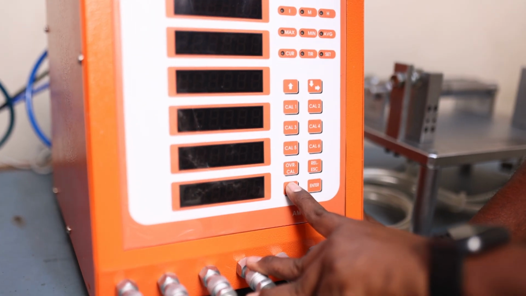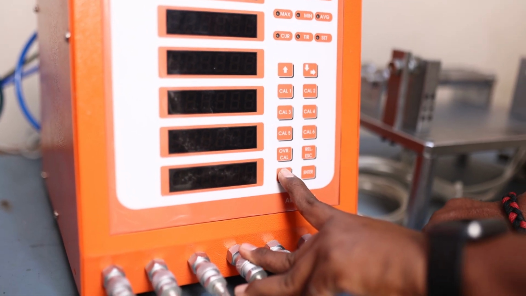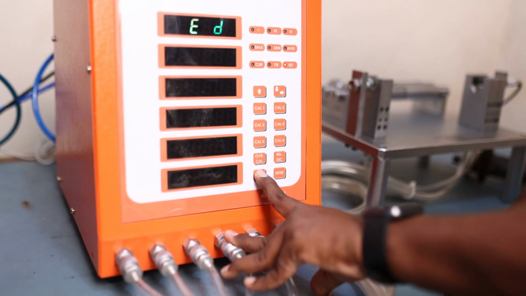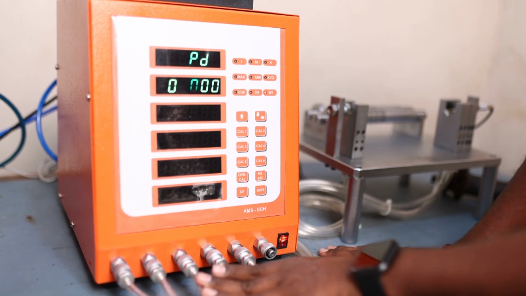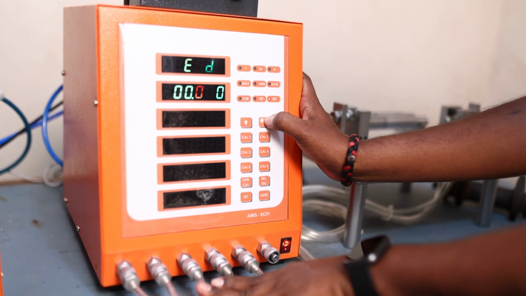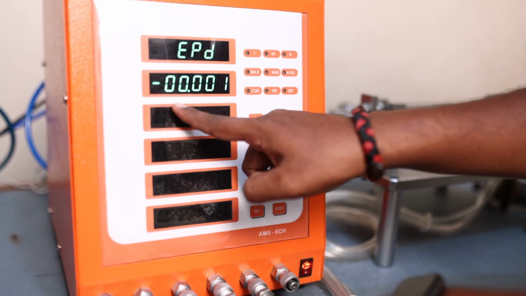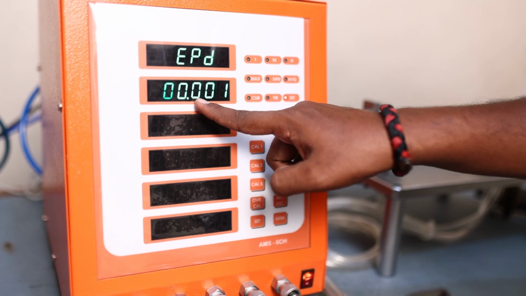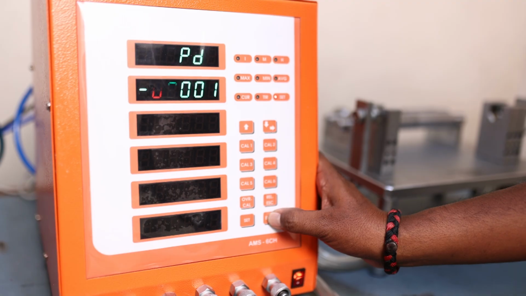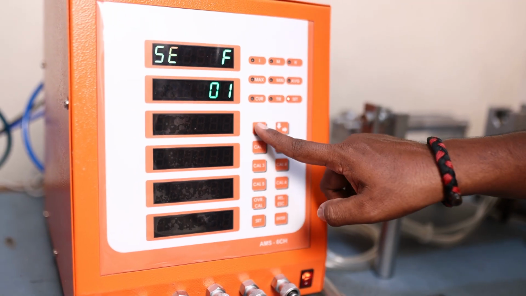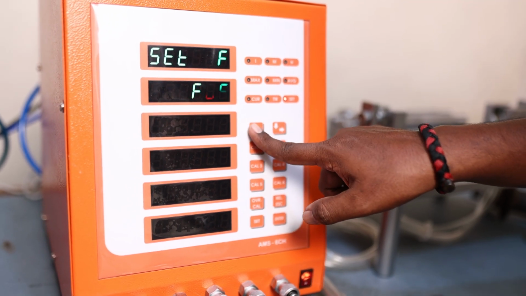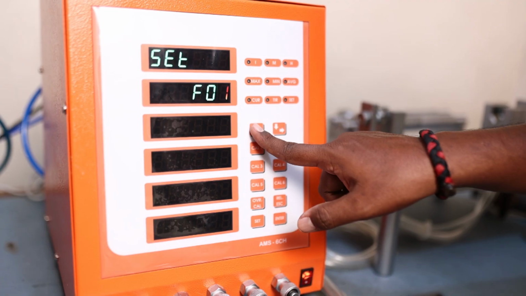Just long press the set button and switch on the unit, and after 1 second you take the hand off and enter the password that you have to give. At present I have selected -0.00.001. Press the enter key. Now there are functions, and programs. In our gauge there are 8 programs.